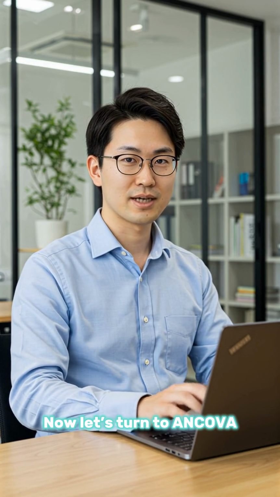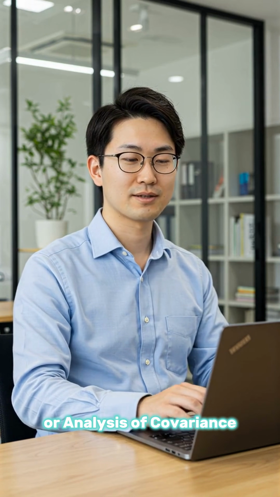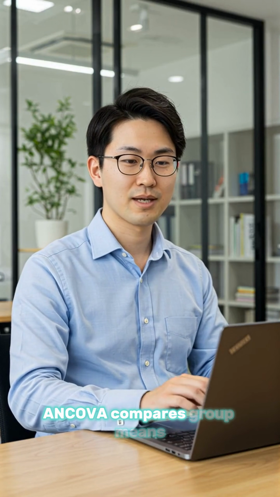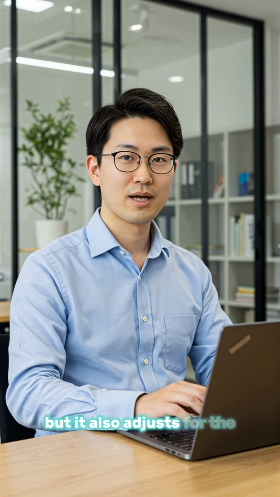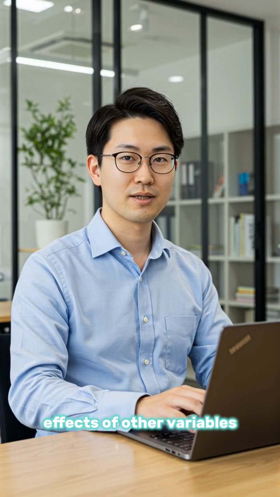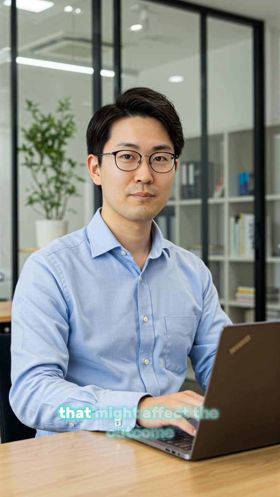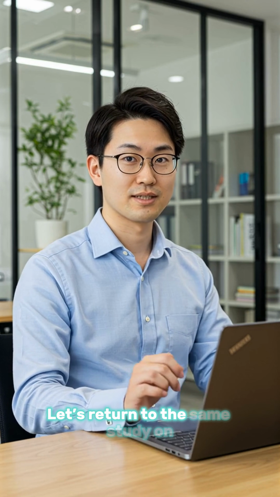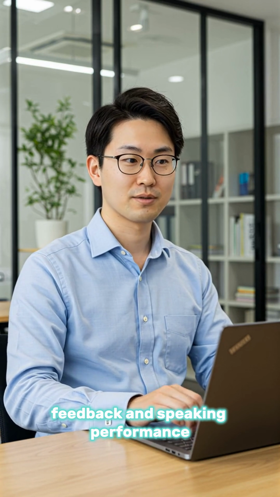Now, let's turn to ANCOVA, or Analysis of Covariance. Like ANOVA, ANCOVA compares group means, but it also adjusts for the effects of other variables, known as covariates, that might affect the outcome. Let's return to the same study on feedback and speaking performance.